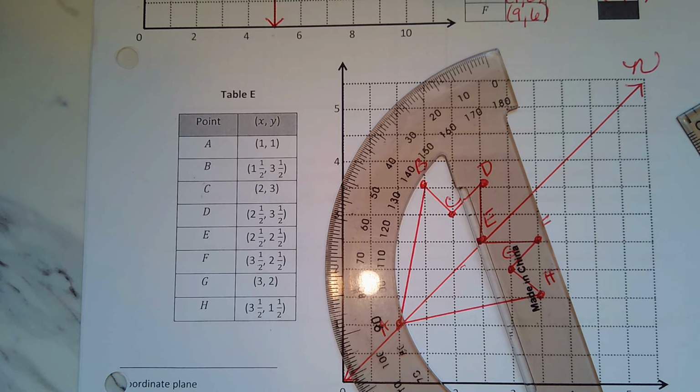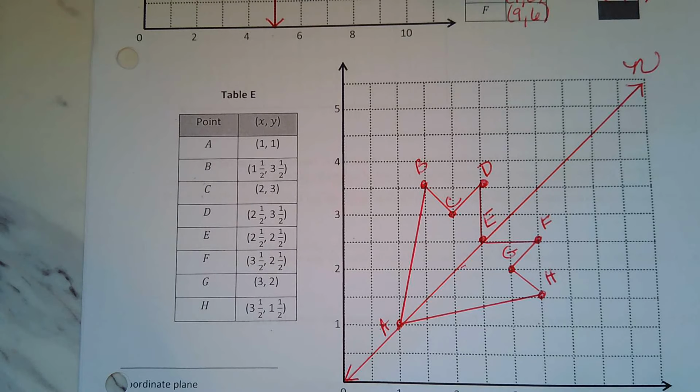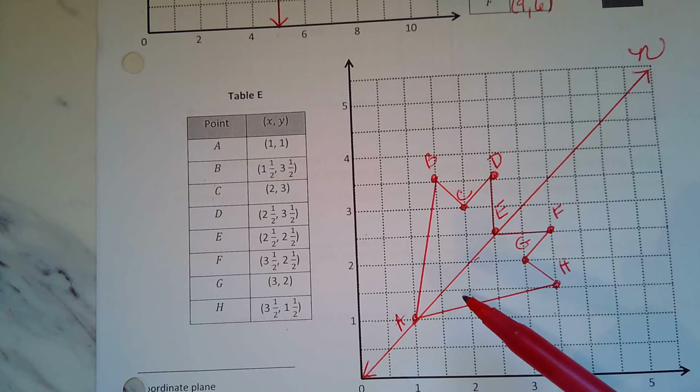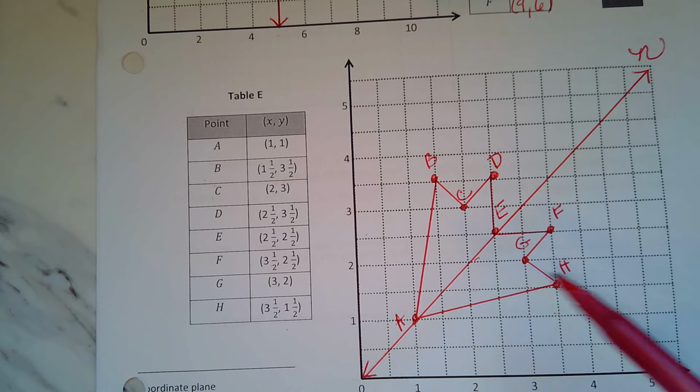For these points to be symmetric, what else must be true? They have to be the same distance from the line of symmetry, number one. The distance along the perpendicular segment must be the same from the line of symmetry to the points that correspond on either side of the line of symmetry.